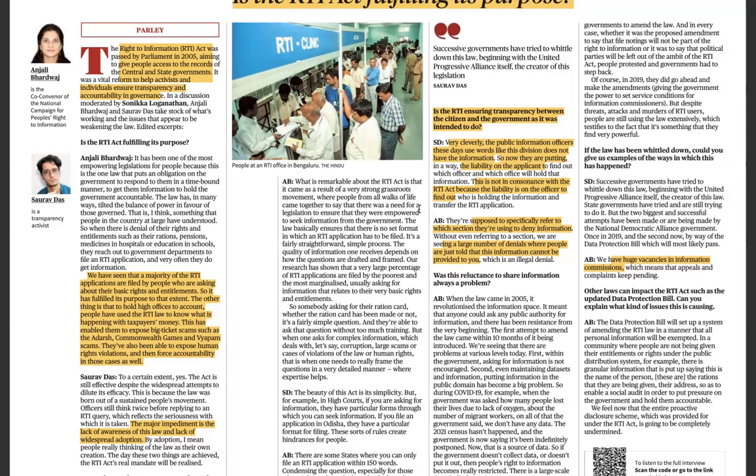But this is absolutely not in consonance with the RTI Act, because the liability is on the officer to find out in which department this information lies, and it is not the responsibility of the applicant. So this is one thing that we see, that the RTI Act has failed in ensuring transparency.